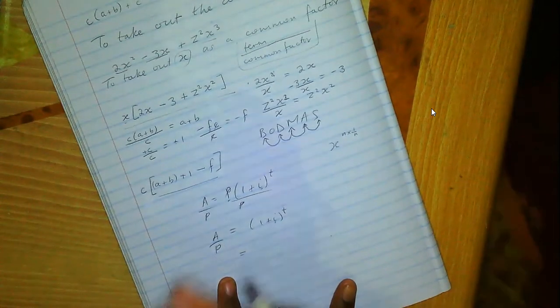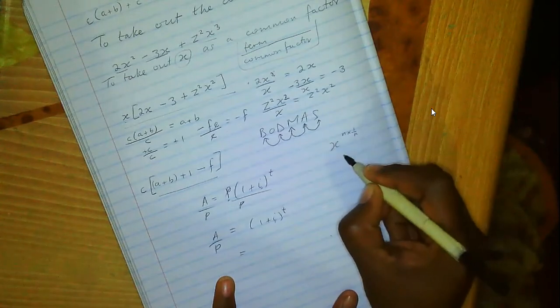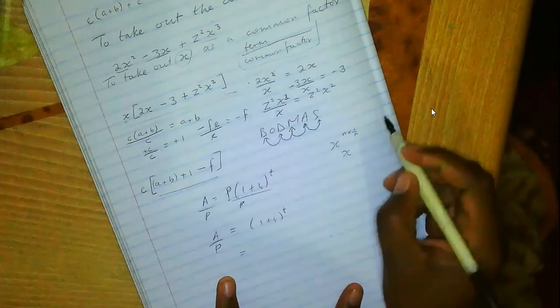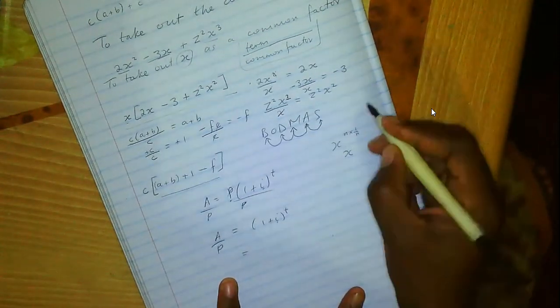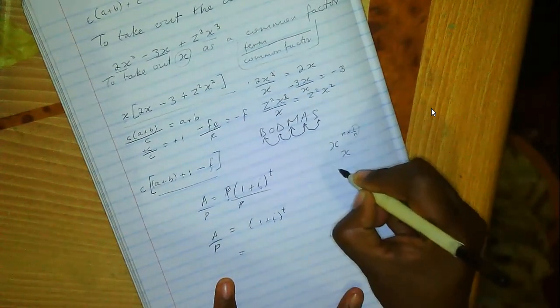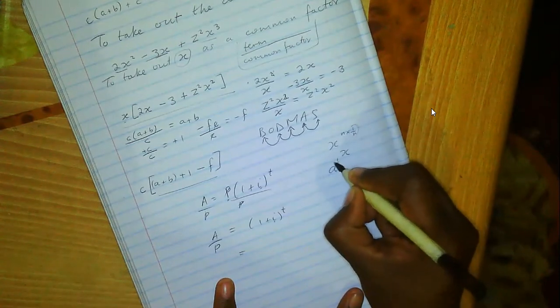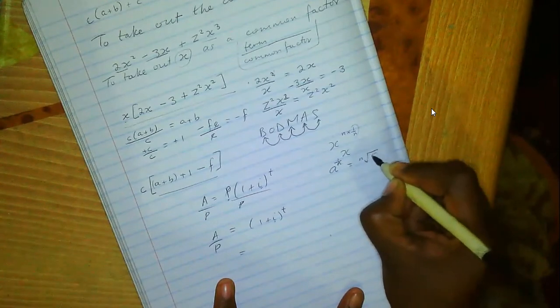If it's 2, you multiply by 1 over 2, which means you will have x. The exponent is now being removed. But what does 1 over n mean? You remember from your exponents, we said a to the power 1 over n is the same as the nth root of a.